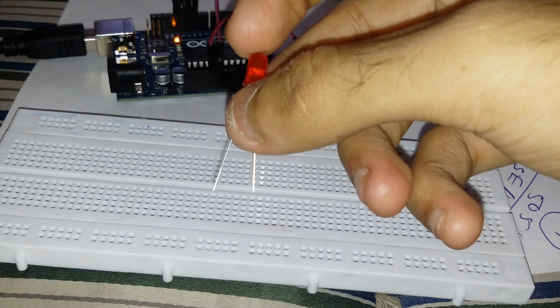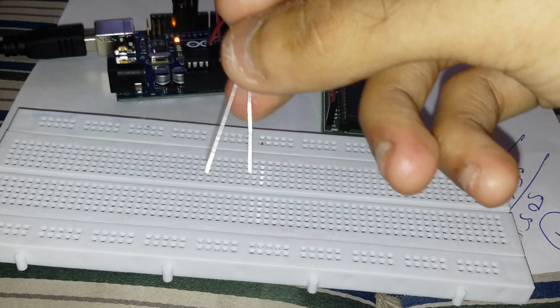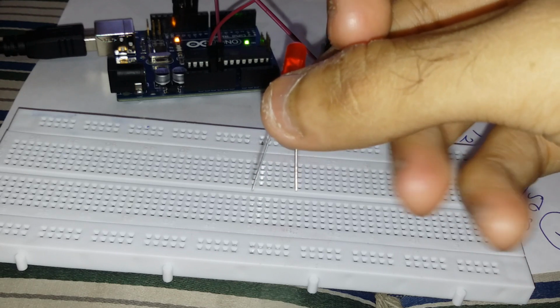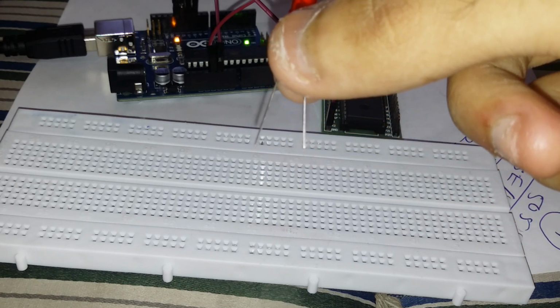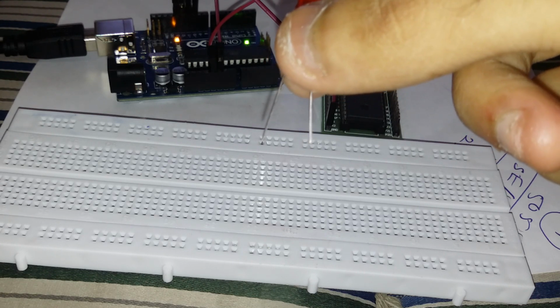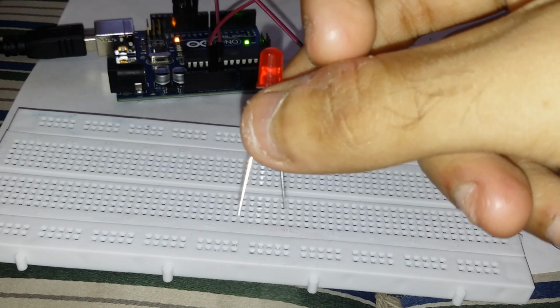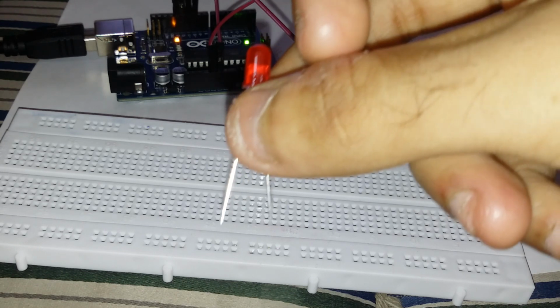The longer terminal is called the anode and the shorter terminal is called the cathode. So in method 1, if you connect the shorter terminal, that is the cathode, to the ground and the anode to the port pin number 2, the LED will glow very dimly.